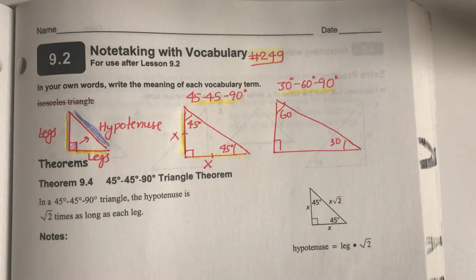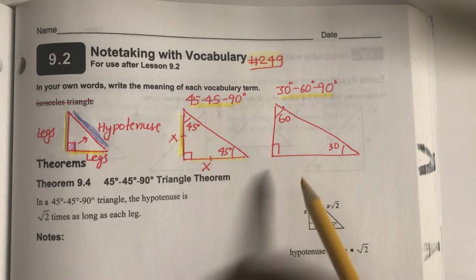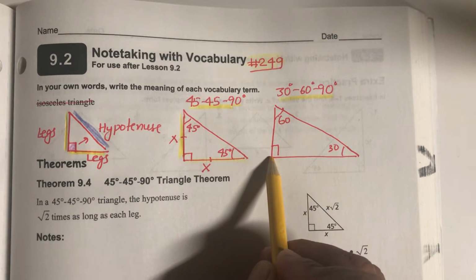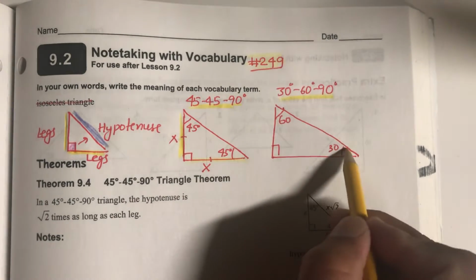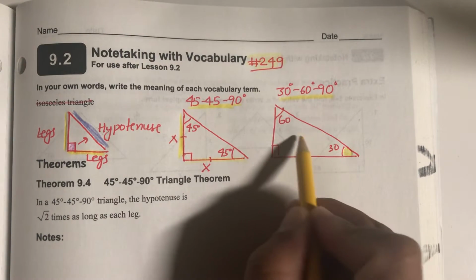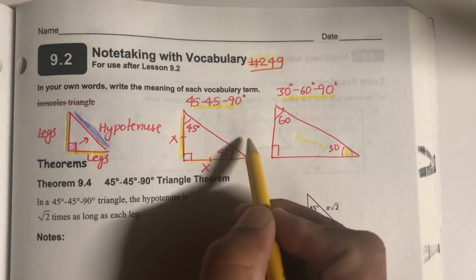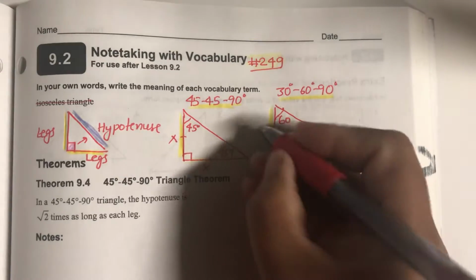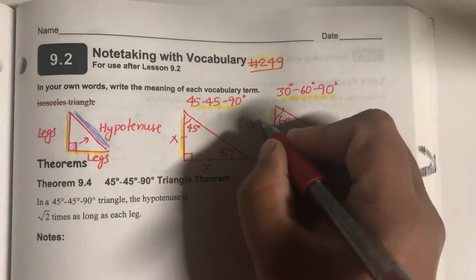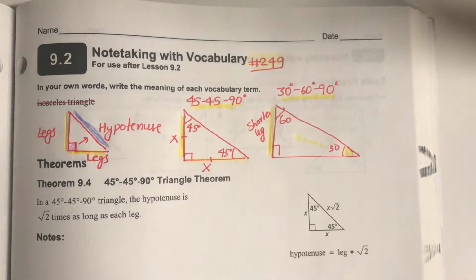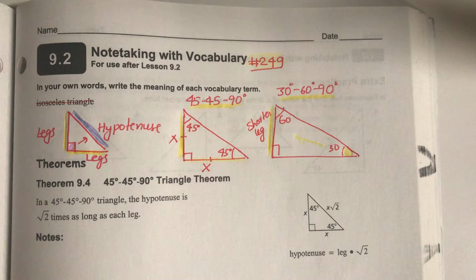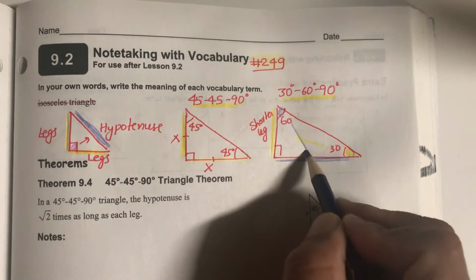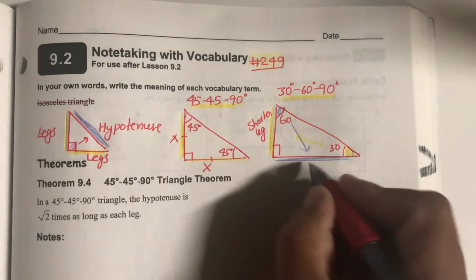Then we talk about the next kind of triangle, that is 30-60-90, where one angle is 30, another is 60 and the third one is 90. In that case, the leg opposite to the 30 degree angle is the shorter leg, so we call it the shorter leg, and the leg which is opposite to the 60 degree angle is called the longer leg.